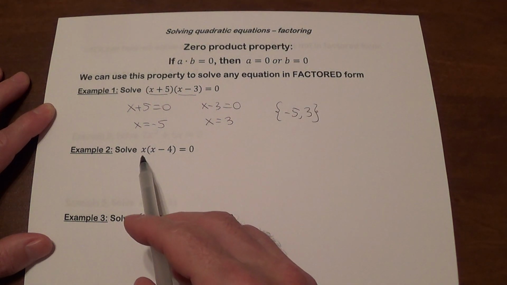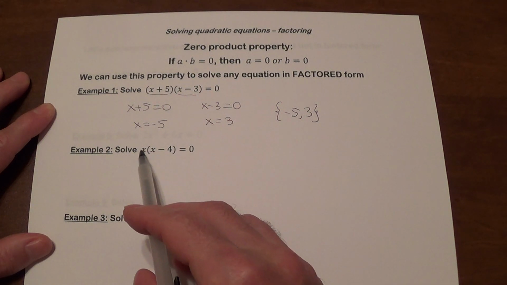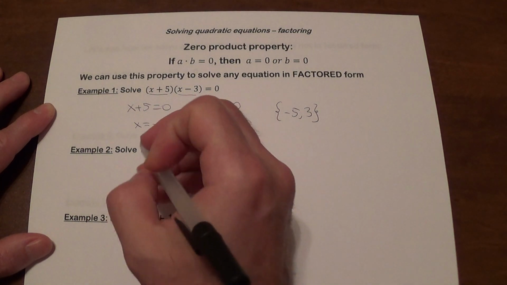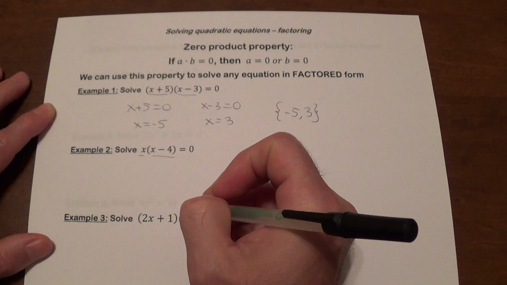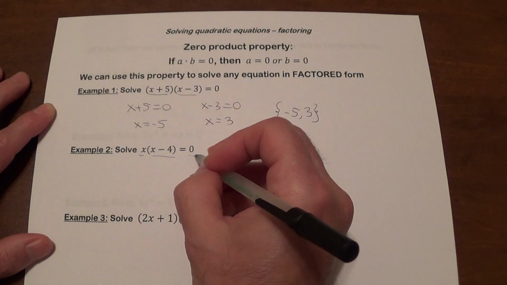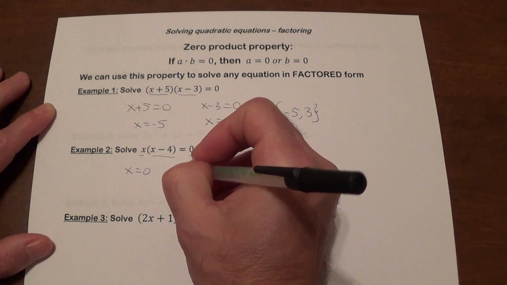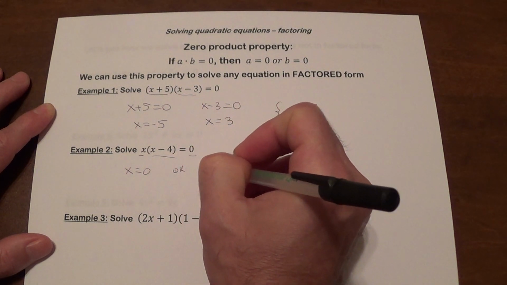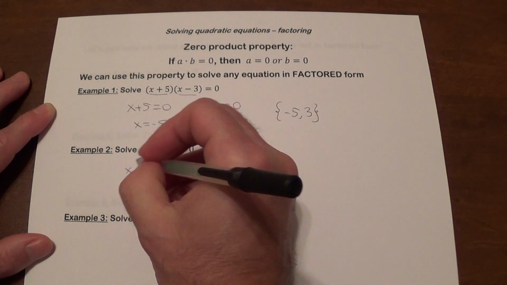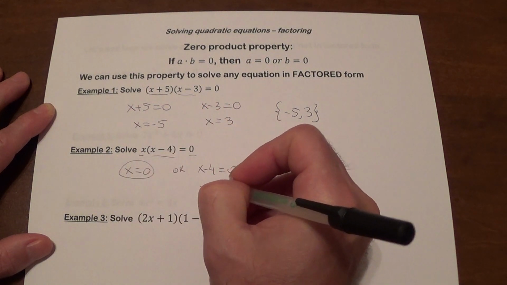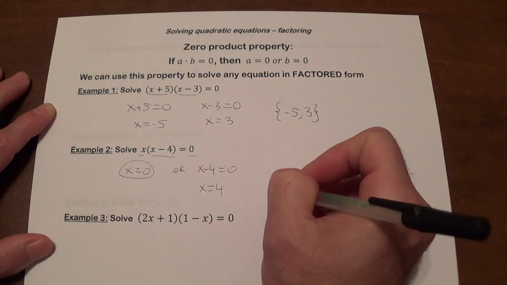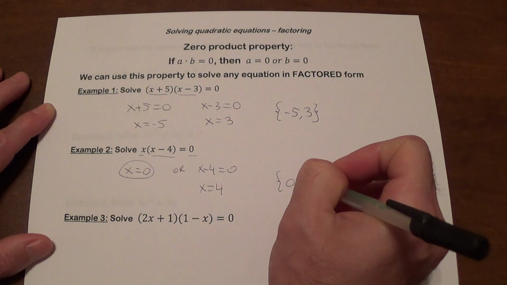This next problem here, x times x minus 4 equals 0. So again, we have a product of x and x minus 4. One of them must be 0 because it says 0. x equals 0 or x minus 4 equals 0. This is good to go already. This gives us 4 when we solve it. And we have 0 and 4.